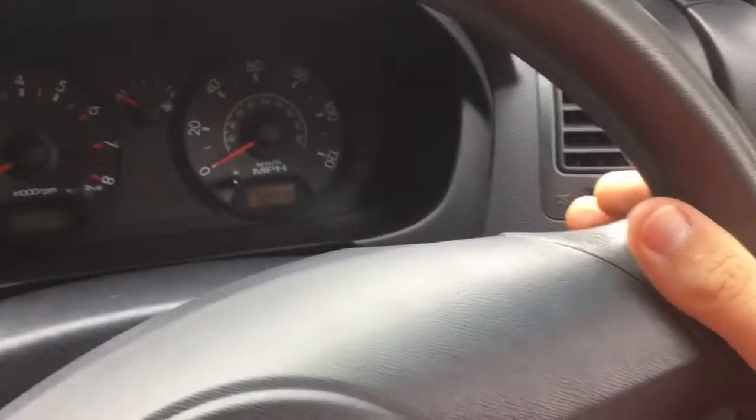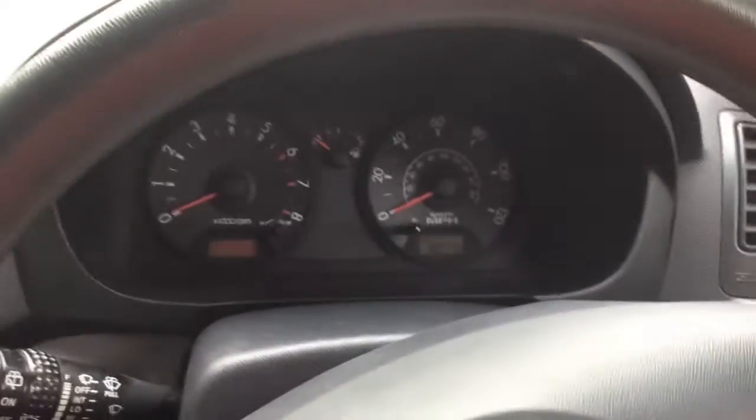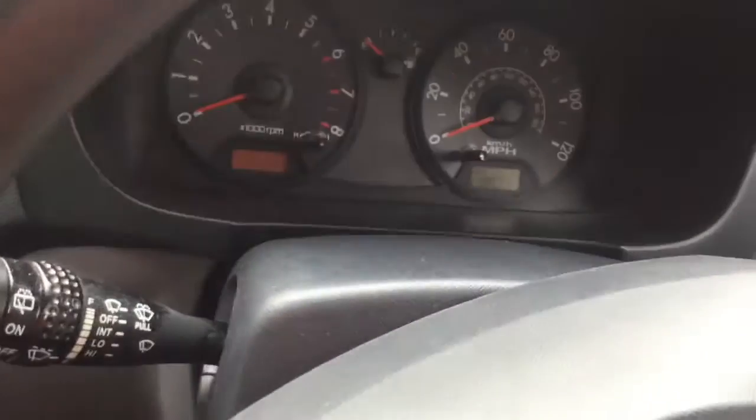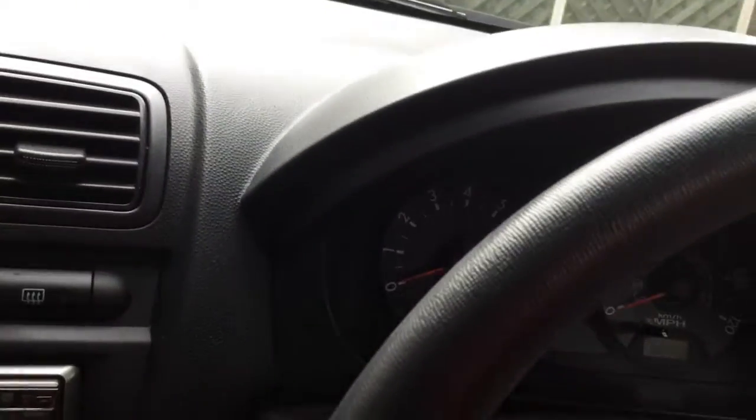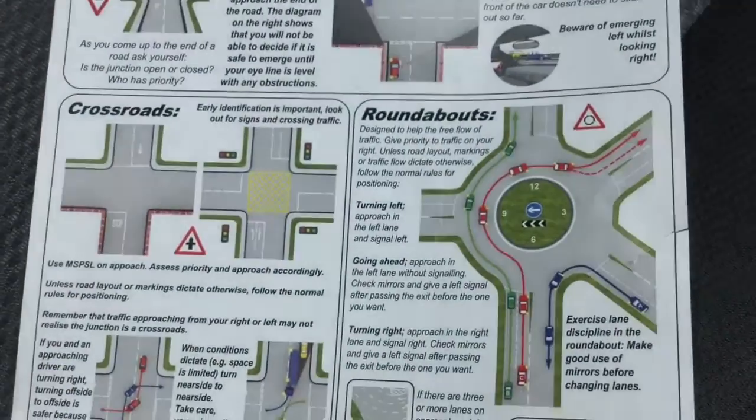And if you're going right, it'd be mirrors, signal right, you're giving way to the right, you're slowing down. Now, I just position myself to the right, but my driving instructor says position to the left, because you get more room, and you'll be able to see more down the right, where you're giving way to. So yeah, and there's more detail on this sheet.